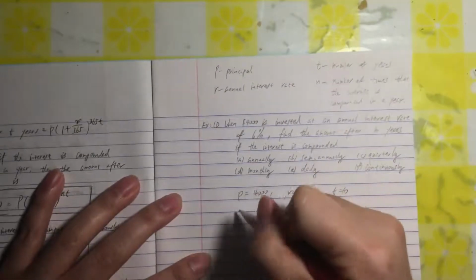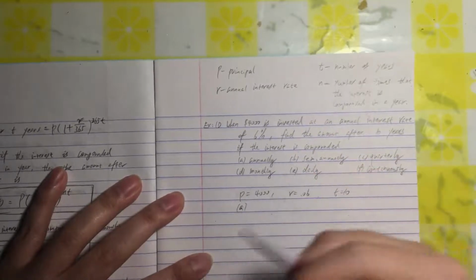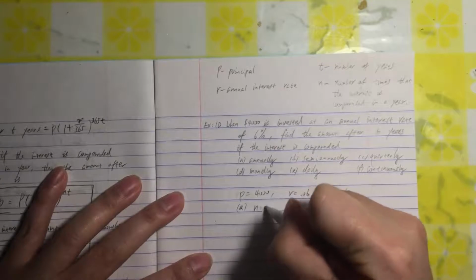So for part A, if the interest is compounded annually, we compound interest once a year. So n equals 1.